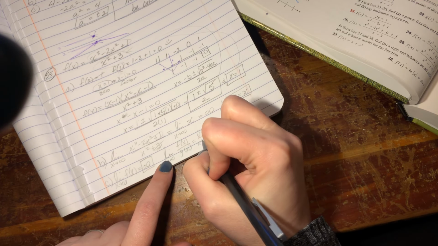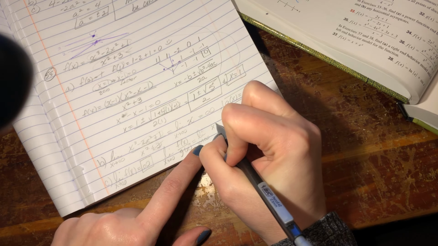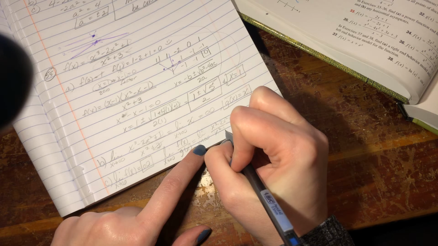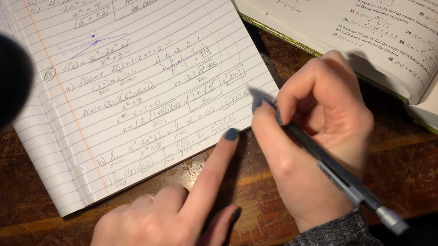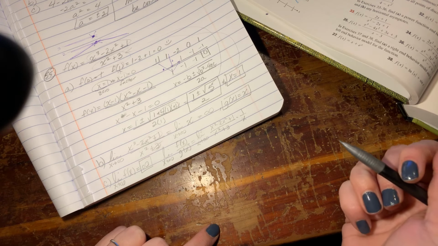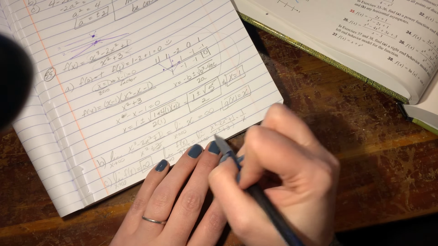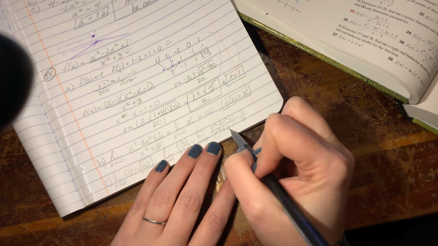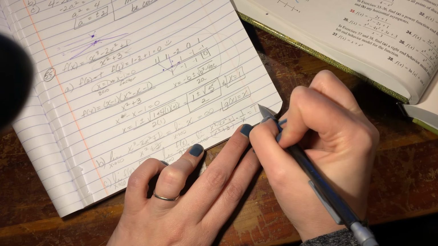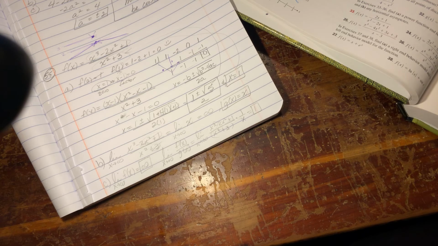The limit as x goes to infinity of x cubed minus 2x squared plus 1 over x squared plus 3 times 1 over x. Now that's going to be an x cubed over x cubed, so that's just 1.